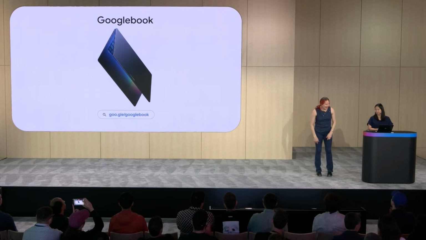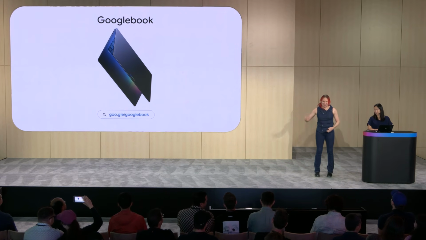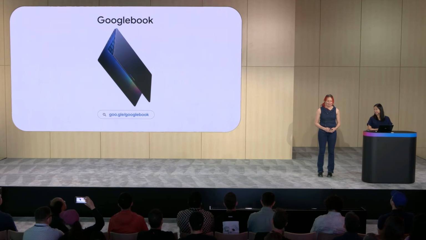And so you can imagine how excited I am to stand here and talk about the next iteration of ChromeOS, built on pieces of the Android stack, also known as Google Book! I know it was already announced, but I'm still super excited about it.